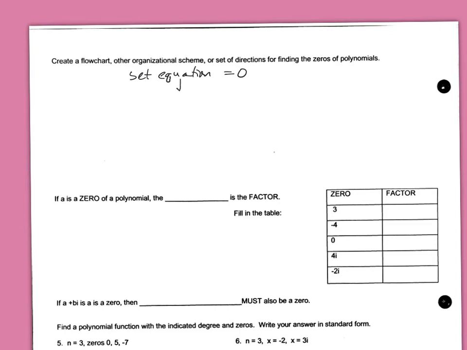Then it seems like our next step was to just factor it. We had all kinds of different factoring. And if you can't factor it, then you're going to use the quadratic formula. Or maybe if you don't want to factor it, you can use the quadratic formula. And then, of course, after we factor it, you set the factors equal to 0, one by one.